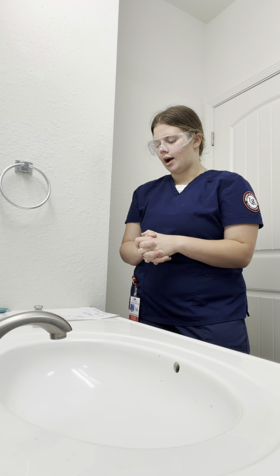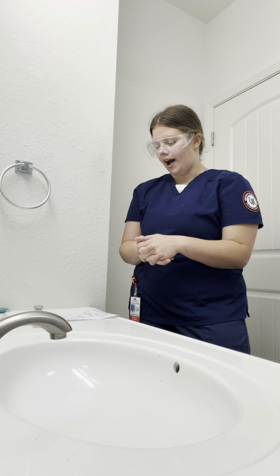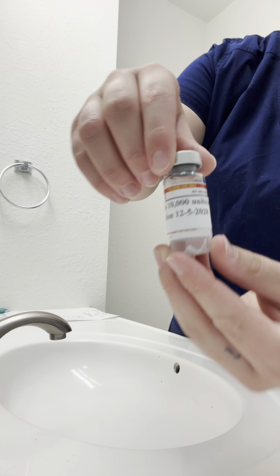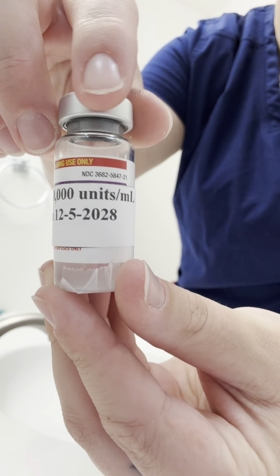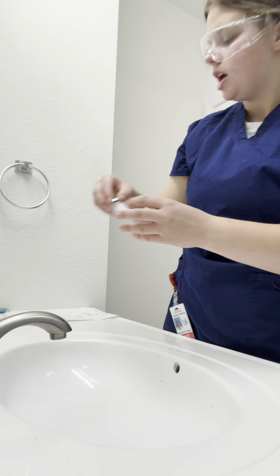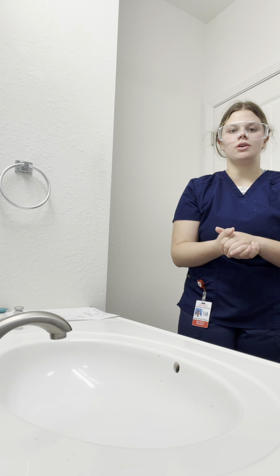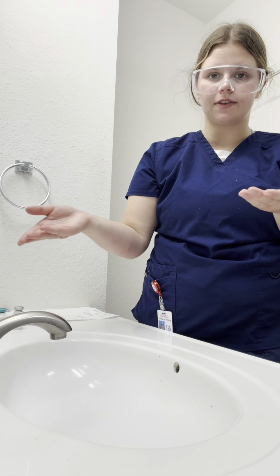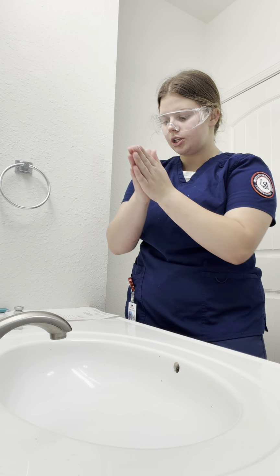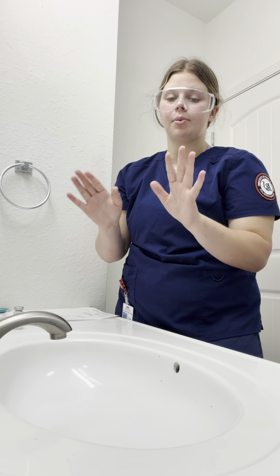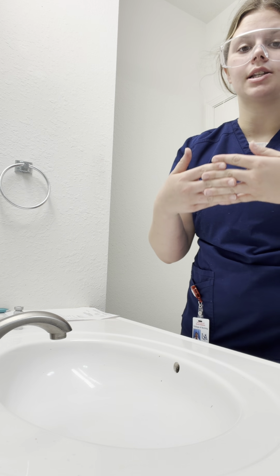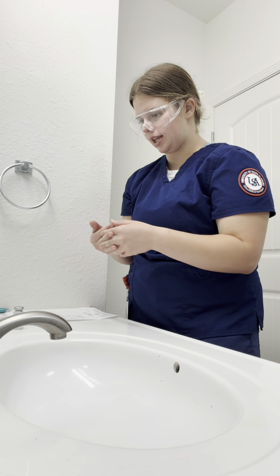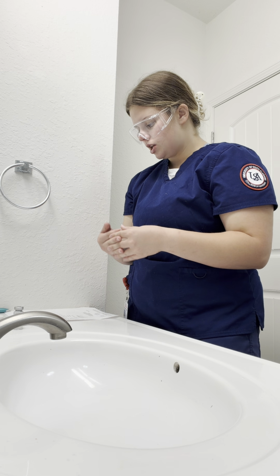Now for right dose, it says 5,000 units subcutaneously every 12 hours. We can see here that the concentration on our vial is 10,000 units per milliliter. Now in order to get to our 5,000 units, we are simply going to cut that in half. So half of 10,000 is 5,000. It's 10,000 units per milliliter. So we will be doing a dose of half a milliliter for our patient to get the 5,000 units that they need.